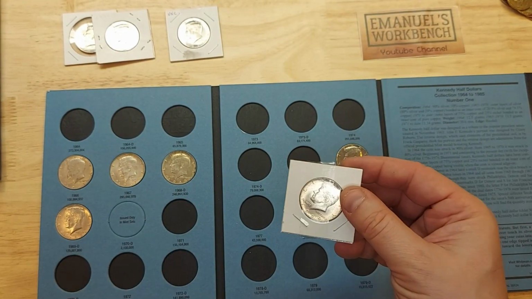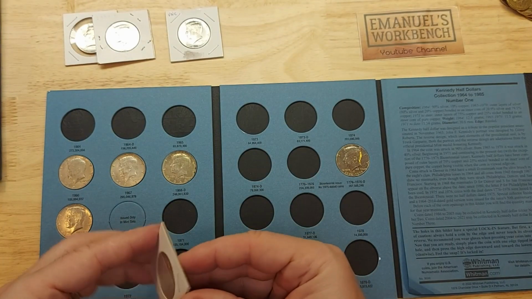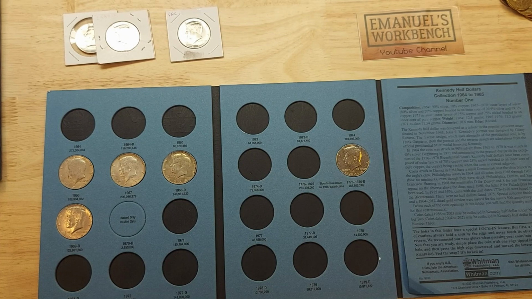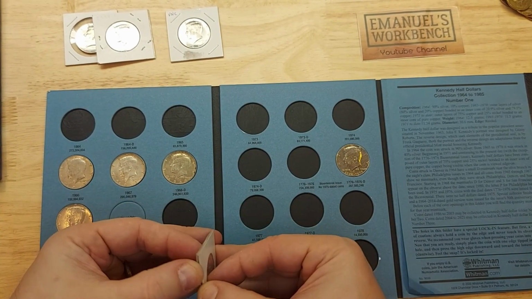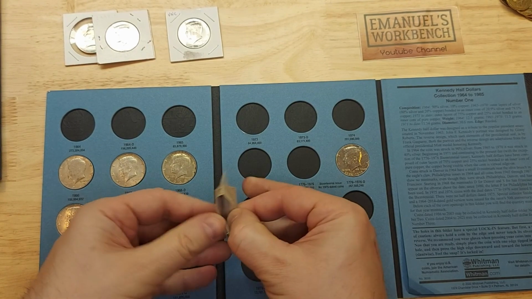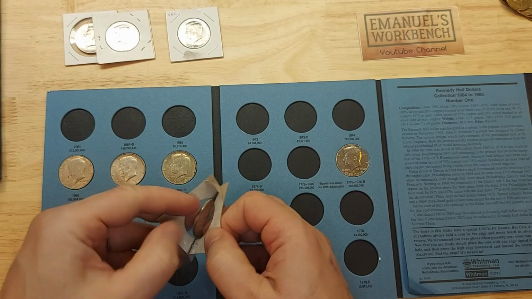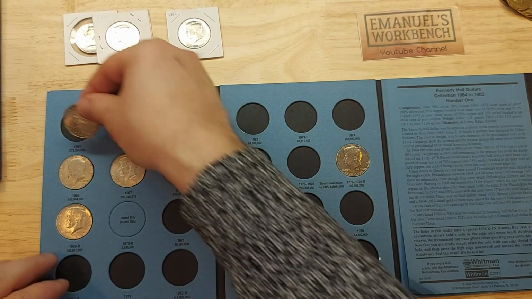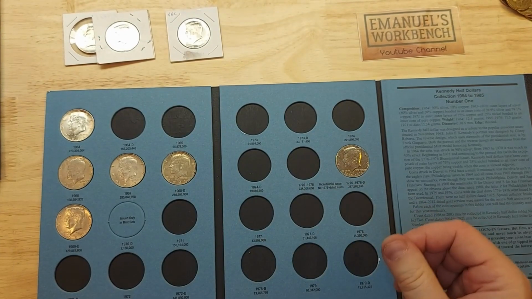So all of these are 40% silver. This one, of course, is a 1964 and does not have a mint mark, so that makes it a Philadelphia. And this one is 90% silver, the last year that US silver coinage was of a 90% composition. And that one goes right there, first one in the book.